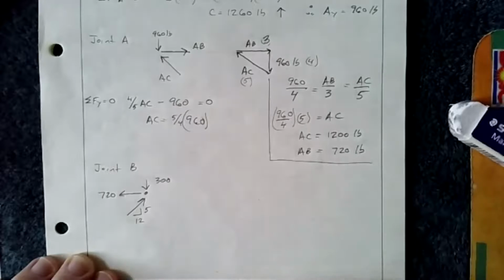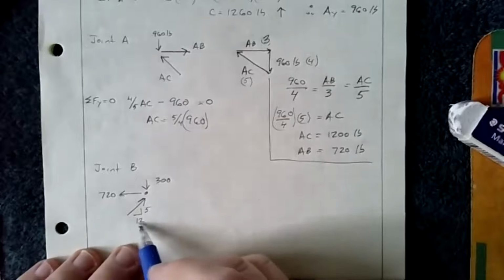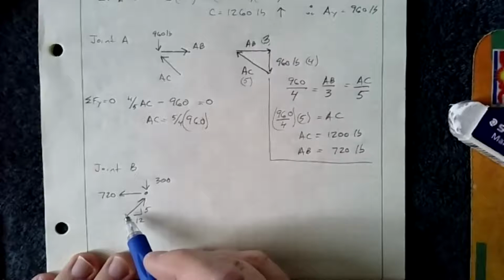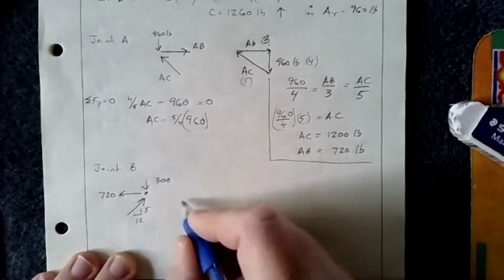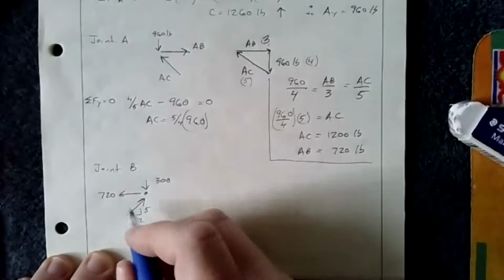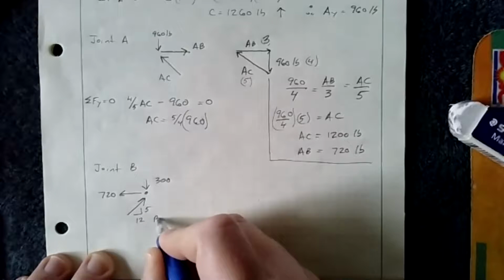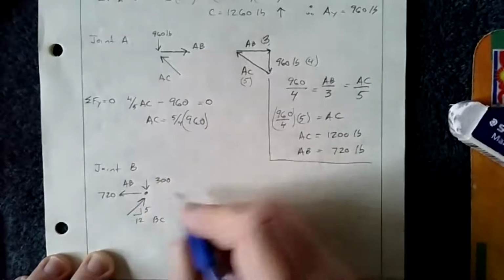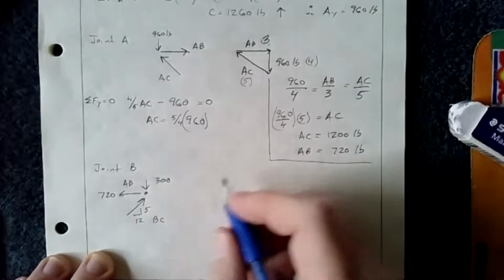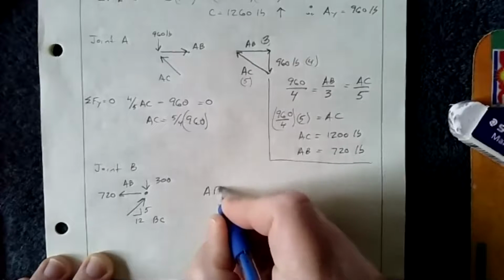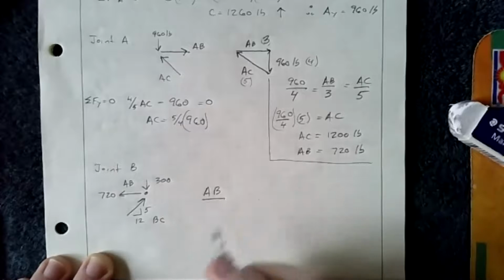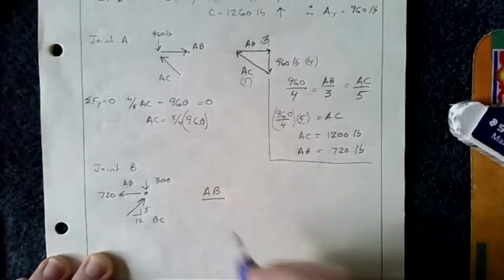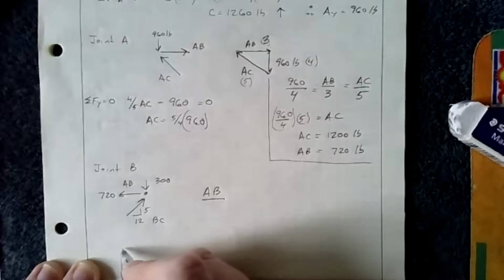So this part here is going to be the hypotenuse. Let me label this: this side is BC, this side is AB. So if this is a 5, 12, then it would be AB divided by 12. Let me draw the triangle to make it easier.